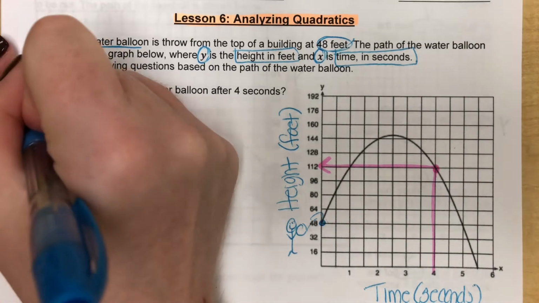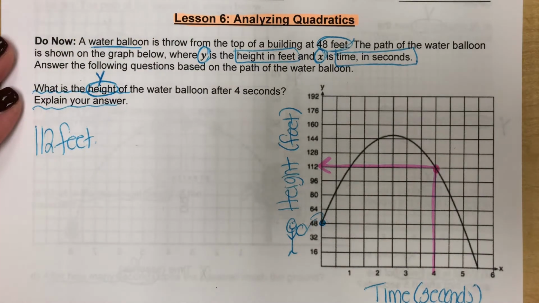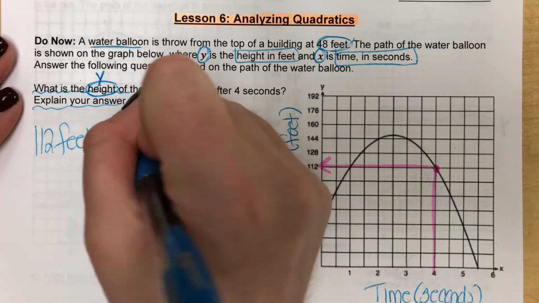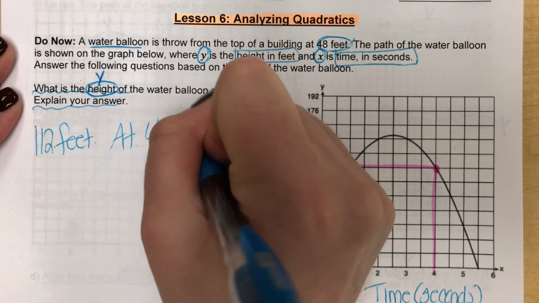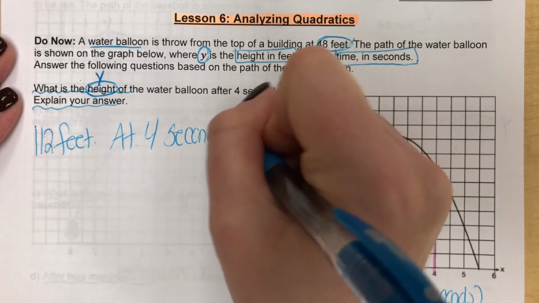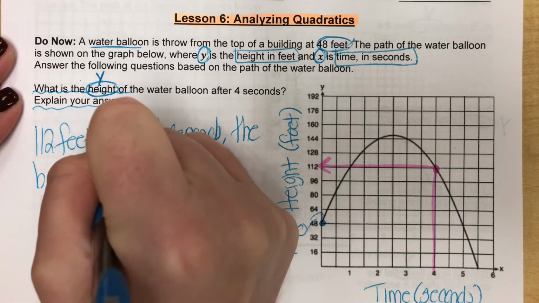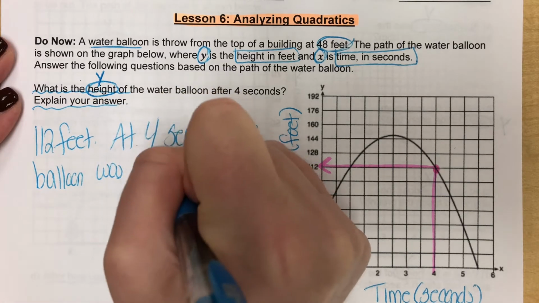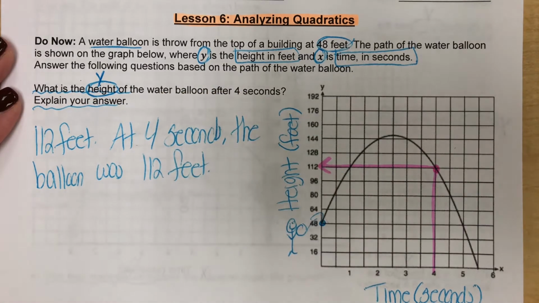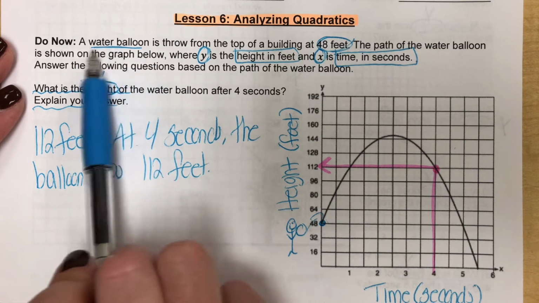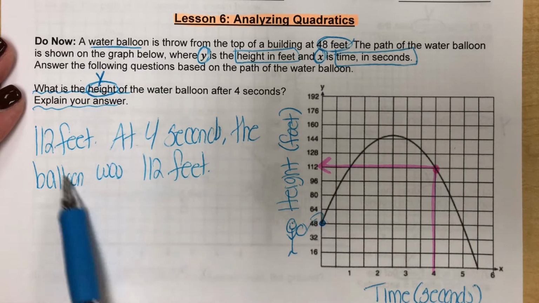But it says explain, underline that, explain your answer. Well, there's 2 different ways that I could explain my answer. I could write down that at 4 seconds, the water balloon, right, the balloon was 112 feet. All right, so that's answering the question using the context of the problem, because the problem was talking about a water balloon, so I'm including that in my answer here.